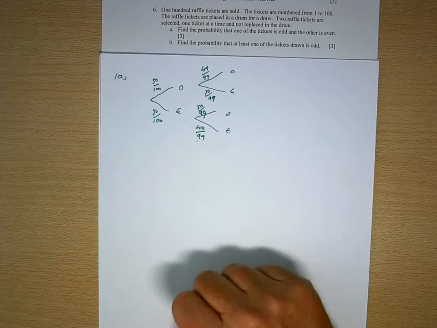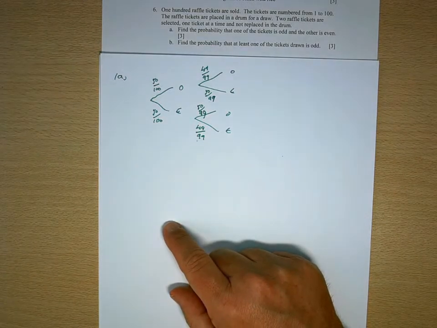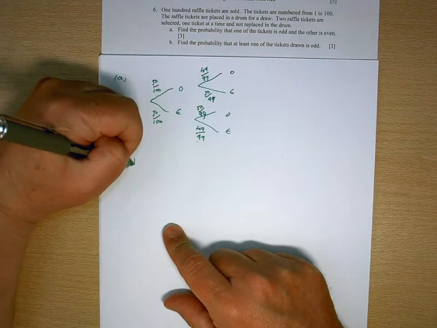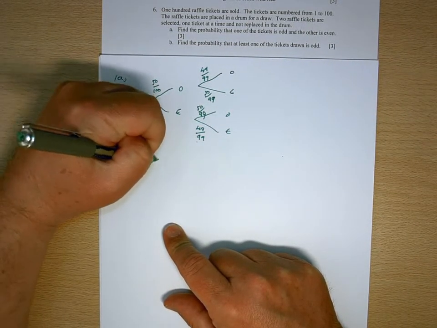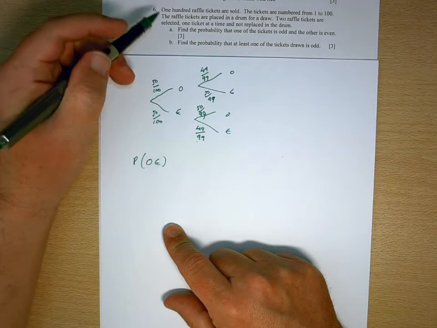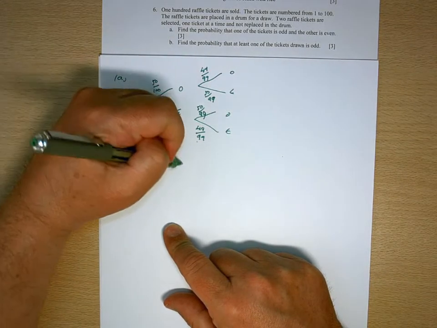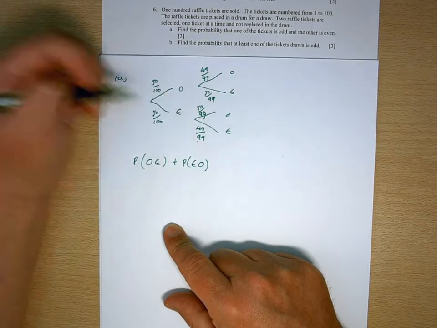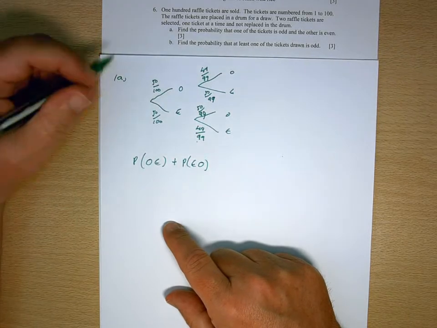So probability that the first one is odd and the second one is even will be odd, even, or even, then odd.